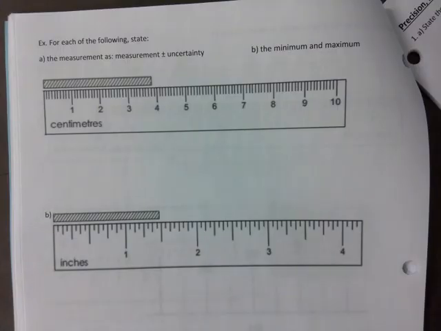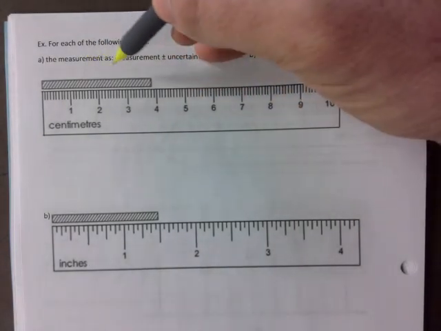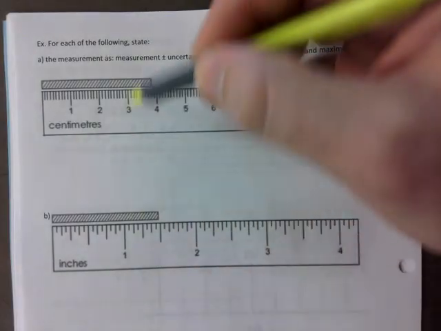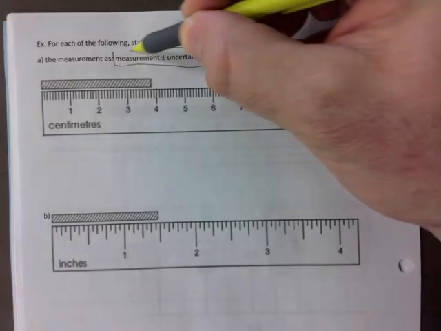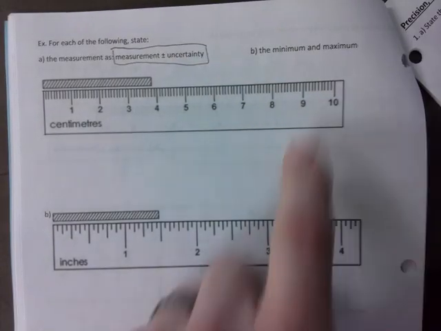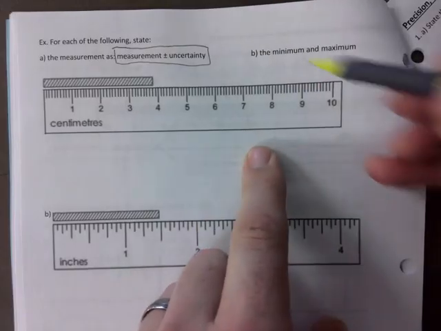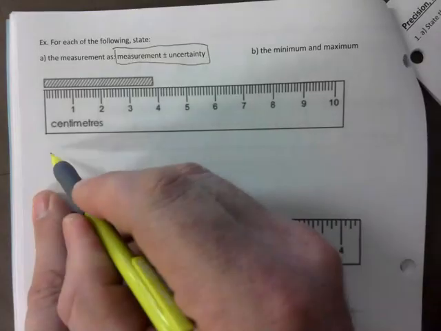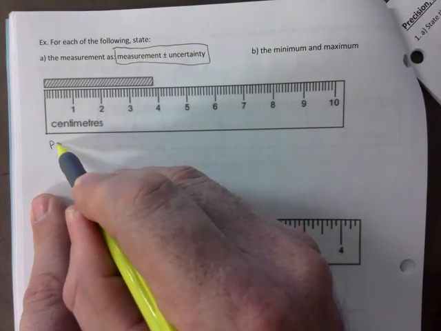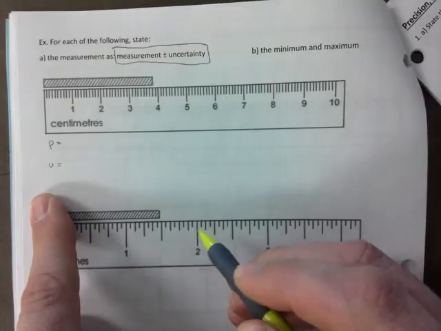Anyways, let's dive into this page right here. So I want you to, for every single scenario, state the measurement plus or minus the uncertainty, okay? And then we'll go minimum and maximum. That's part B, but this is the most important part. So over here, let's focus on the precision and the uncertainty first.